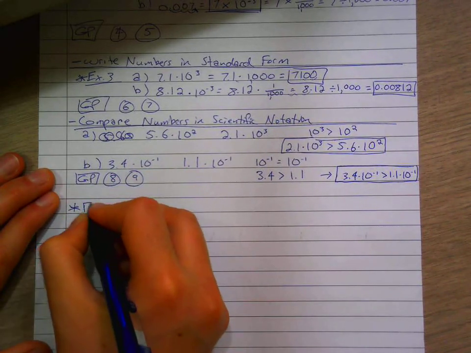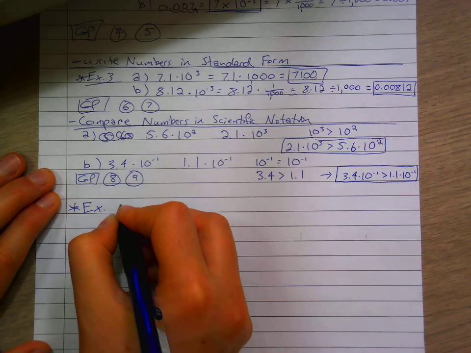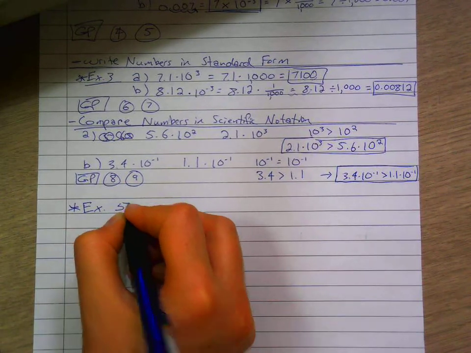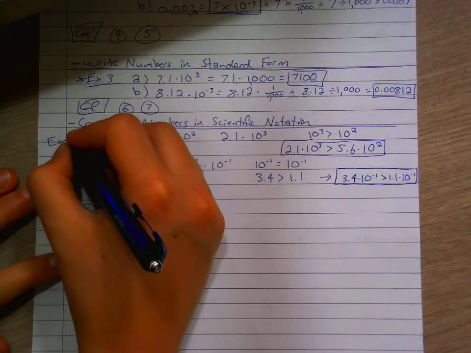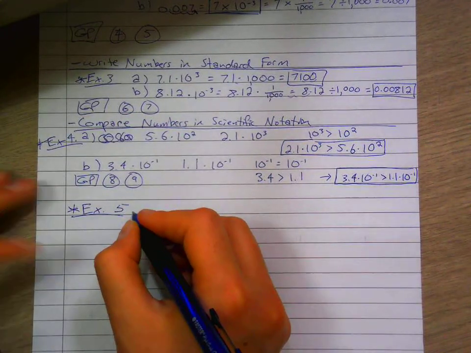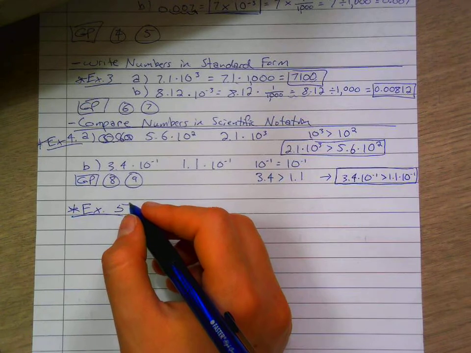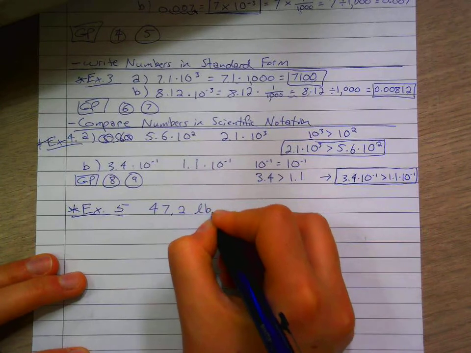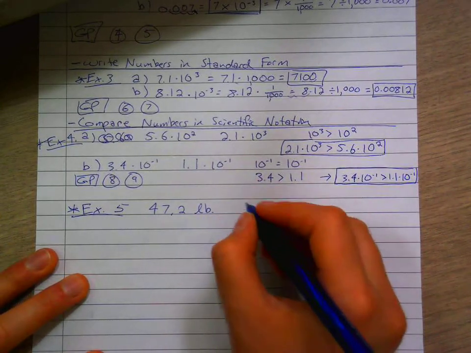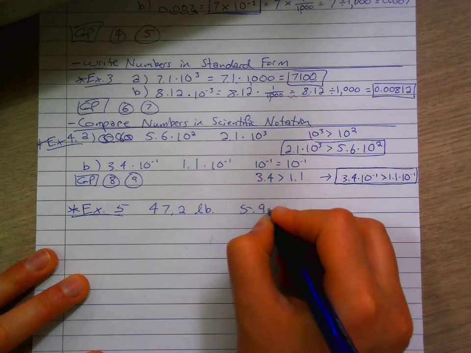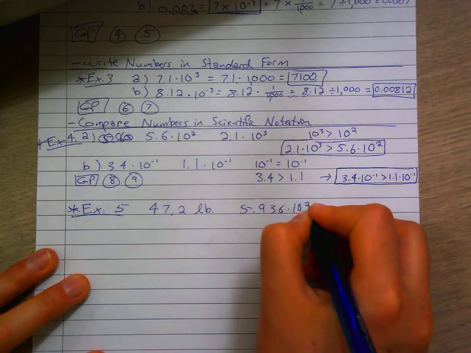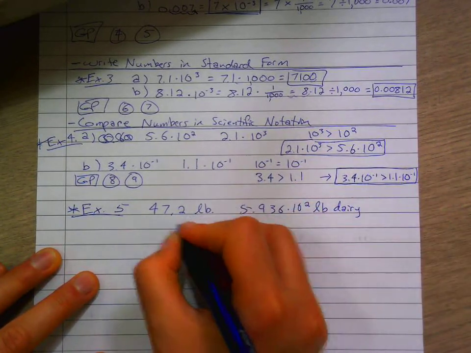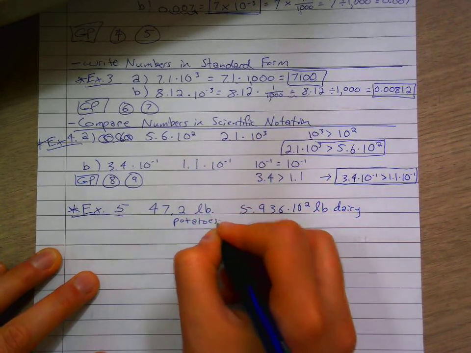Okay, let's try example 5. I forgot to write example 4 here. That's what that was. Now we're moving on to example 5. So in 2000, Americans consumed an average of 47.2 pounds of potatoes, and 5.936 times 10 to the power of 2 pounds of dairy. So this is dairy, this is potatoes. And did Americans consume more potatoes or dairy products?